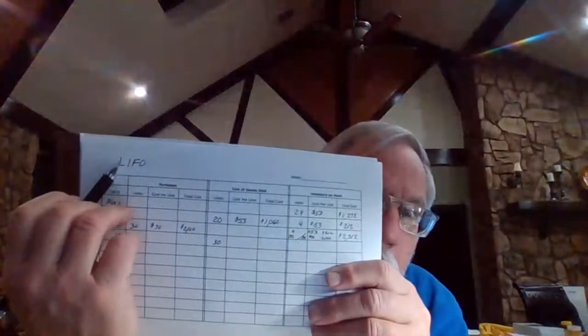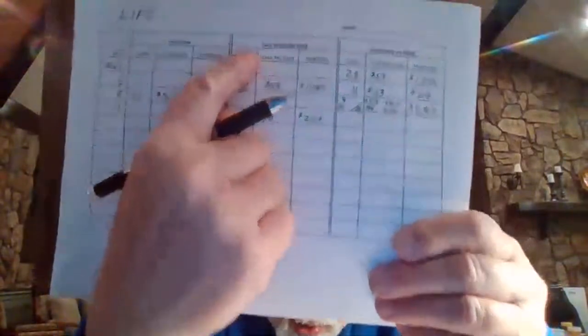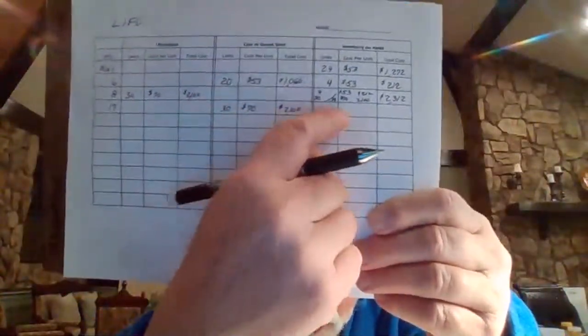Which 30 did we sell? Up here it tells us the last ones in are the first ones out. So we sold all 30 of that purchase from November 8th. There were $70 a piece, $2,100. Again, we're under the cost of goods sold. Then we just have to update the inventory on hand by taking that November 8th purchase out, leaving us with our original beginning November inventory of 4 units at $53 a piece for $212.